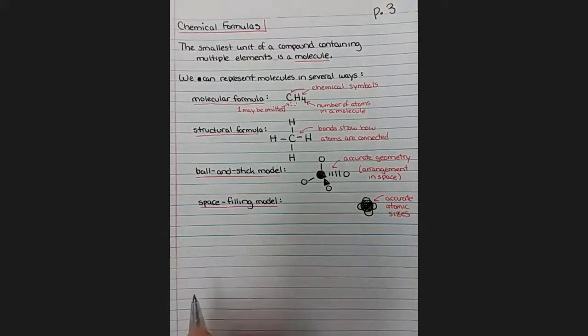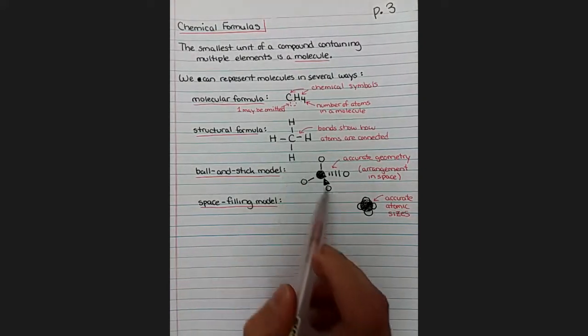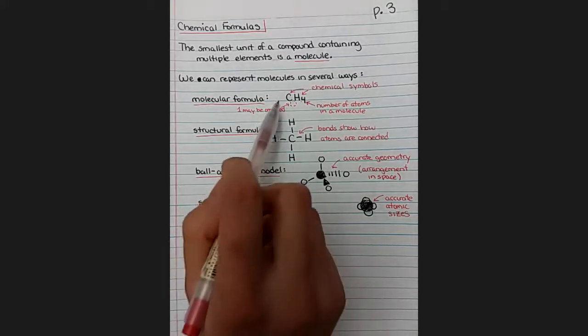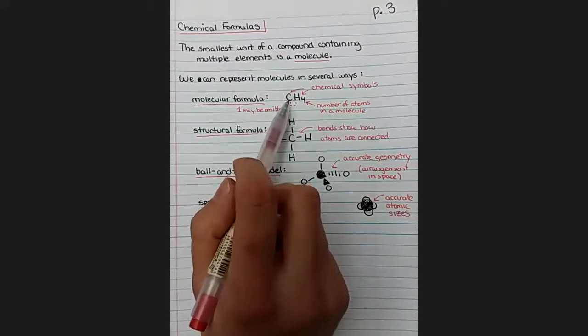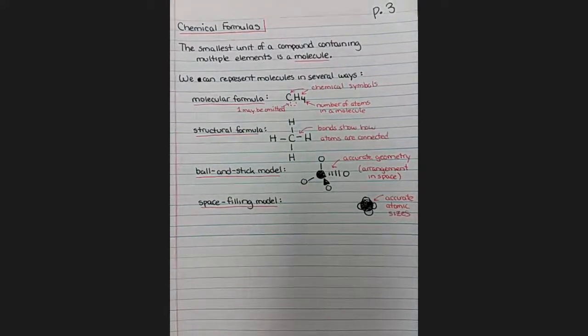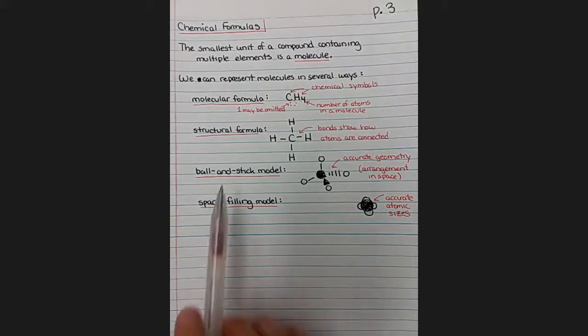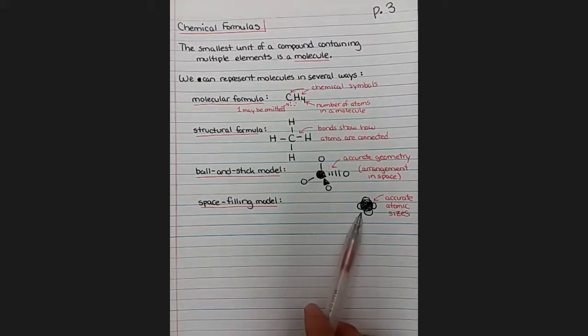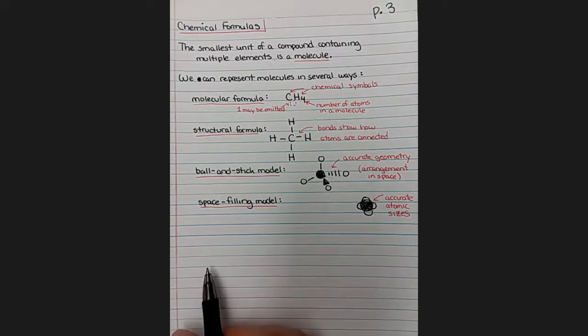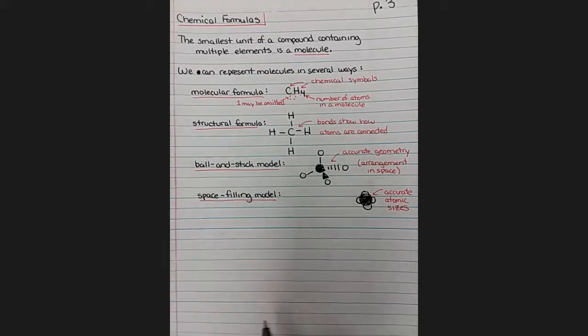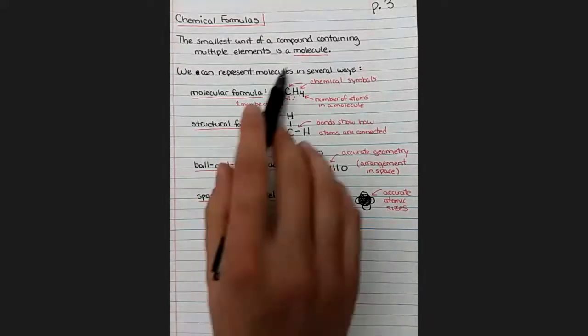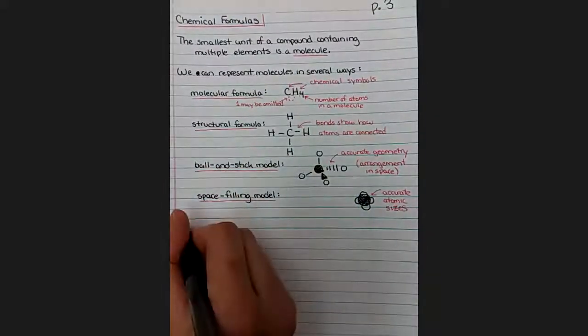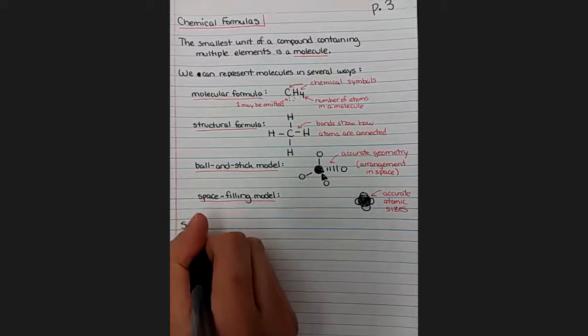So again, pros and cons. These bottom three types of models all take up a lot more space to draw than the molecular formula, especially as we start to get to bigger and bigger sized molecules, but they give us information about the connectivity, the geometry, and the atomic sizes that can be valuable. So you can choose to use any of these types of models, depending on what information you're trying to look at.